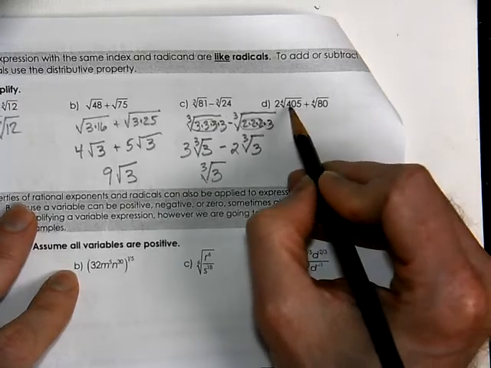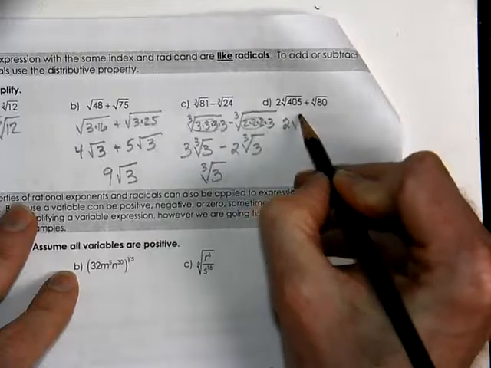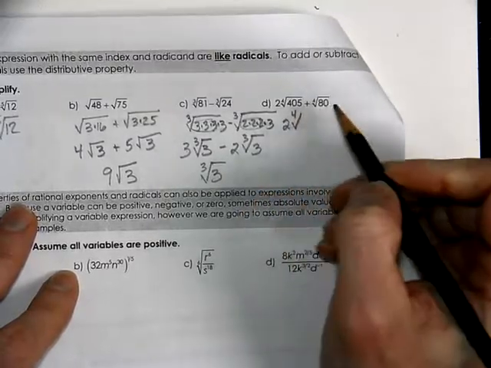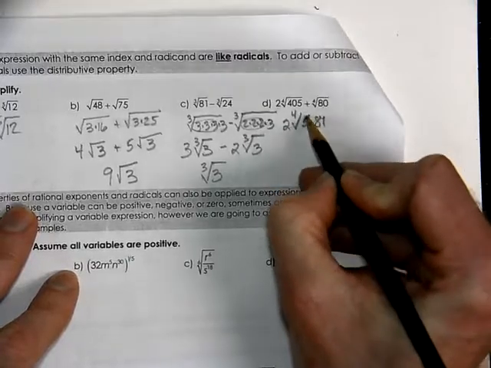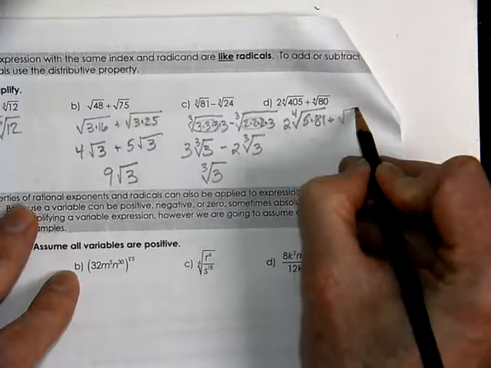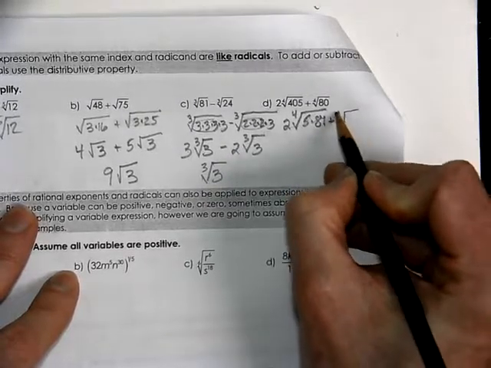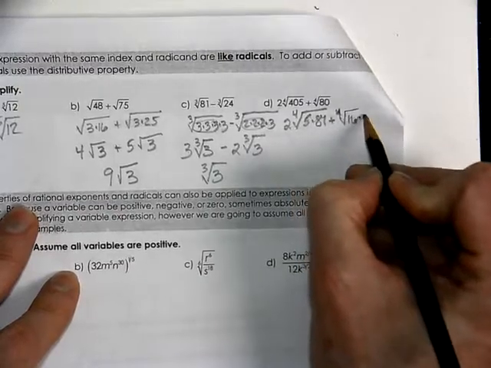You might have to work a little bit at trying to figure out how to break these down. But I recognize that this is 5 times 81. This is the 4th root of 16 times 5.